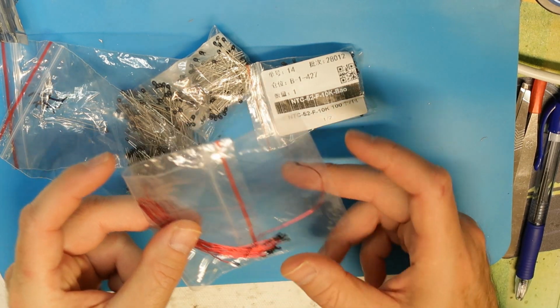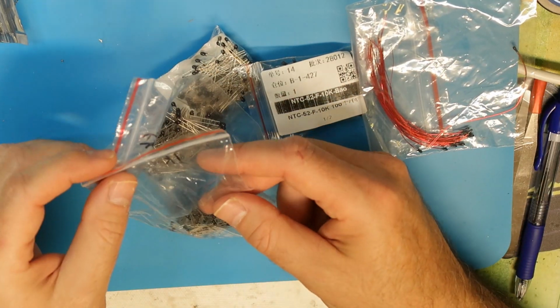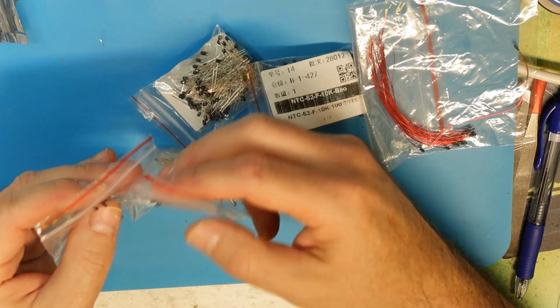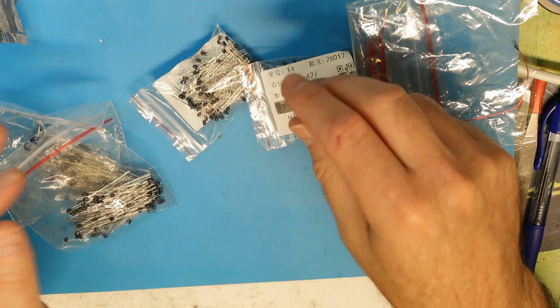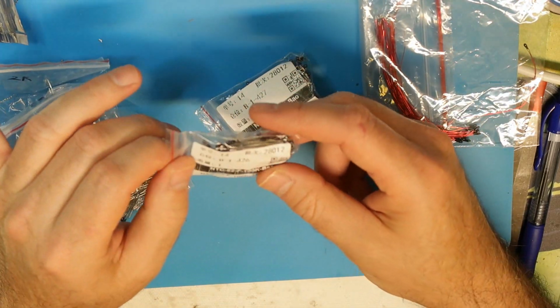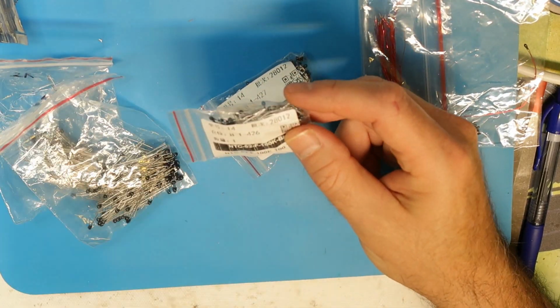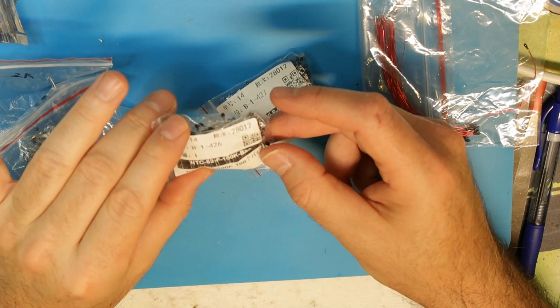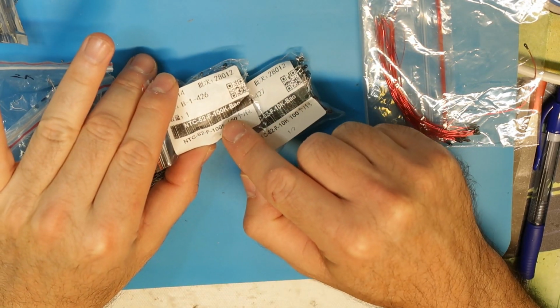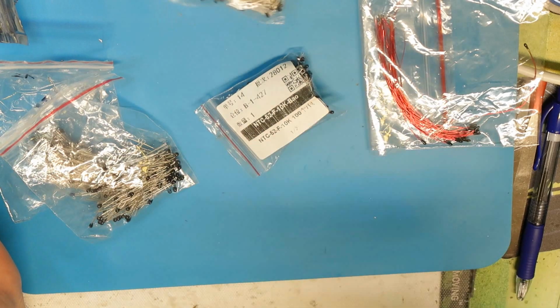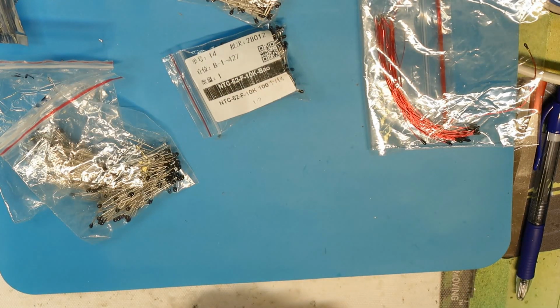You have many kinds; these for example are 2K, this is 5K. Why did I order so many? Because I need it for my boiler to check the temperature. I have many projects in my mind. This is 100K.